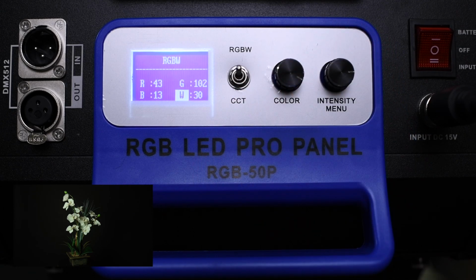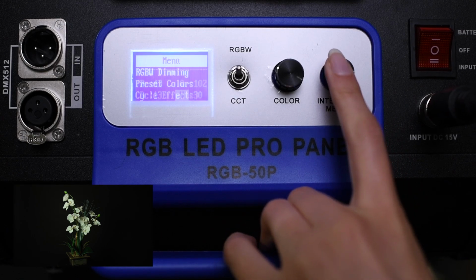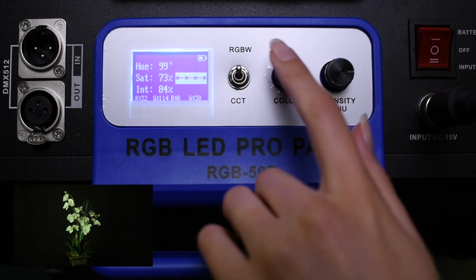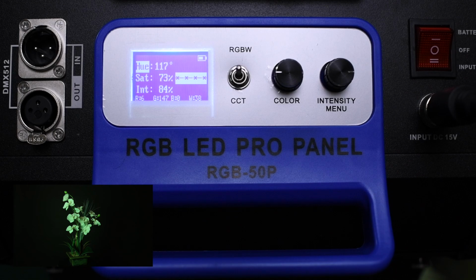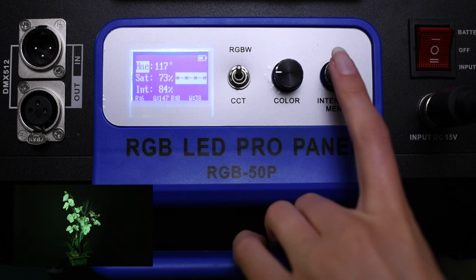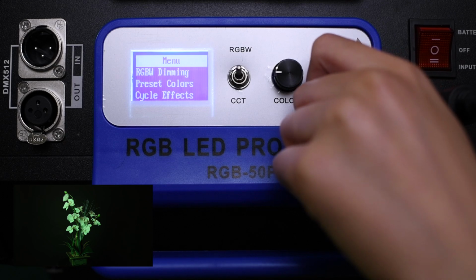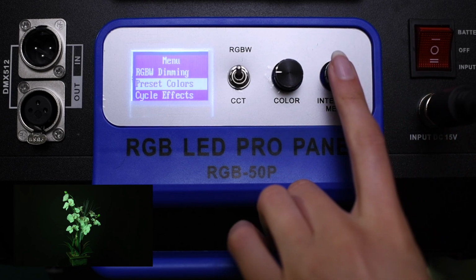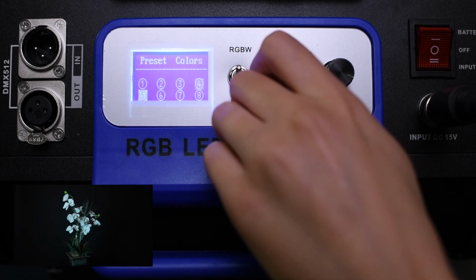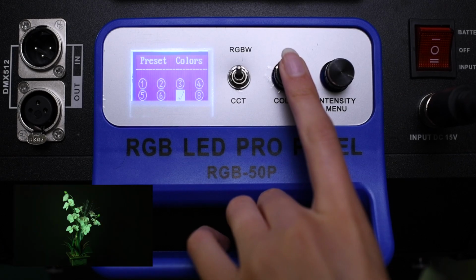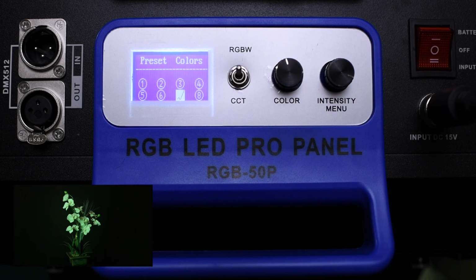Like in CCT mode, you can save up to 8 desired colors for future use. To do so, select a desired RGB color in the Hue menu. Press the menu button once until menu is displayed. Turn the menu button until preset colors is highlighted. Turn the color knob clockwise and select any number 1 through 8 that you would like to save the selected color to and press the color button to select. The panel will then display that color anytime that number is selected.